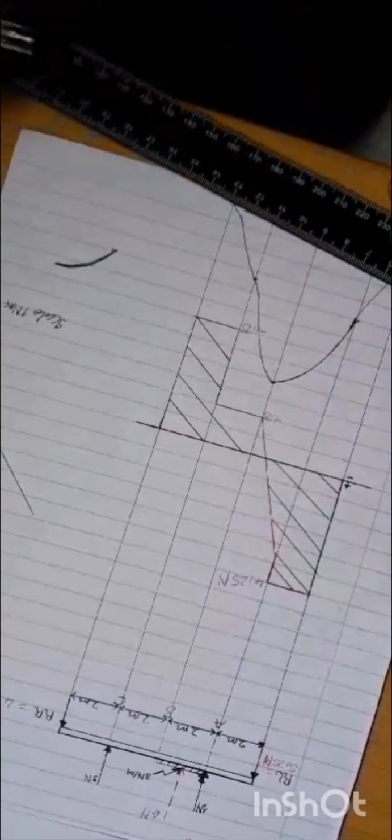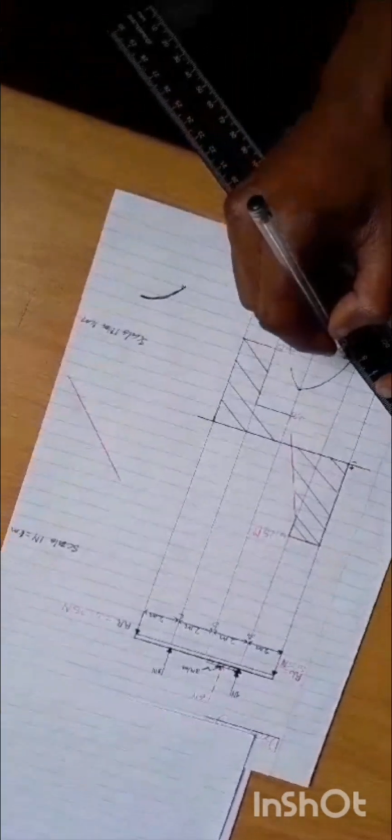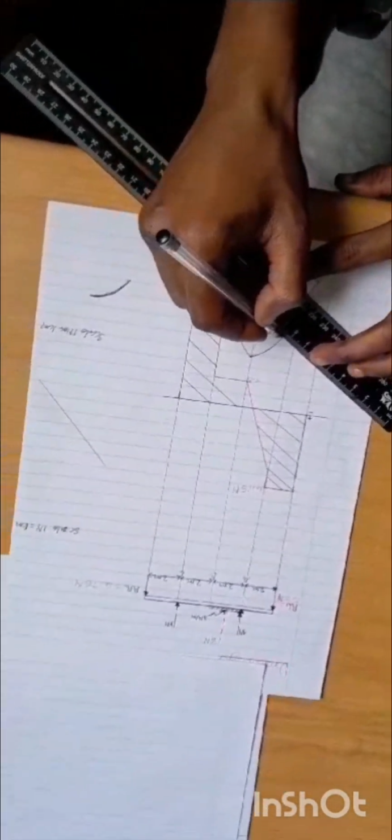So our bending moment for this kind of problem will look like this.